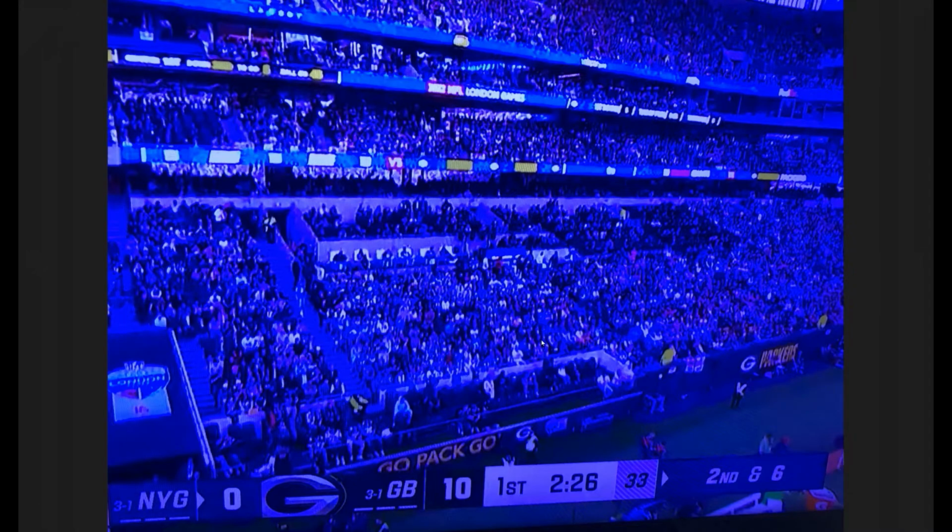So then it's 2nd down and 6 with 2 minutes and 26 seconds left. So I took a screenshot of that because they were just non-stop with the 26 all day.